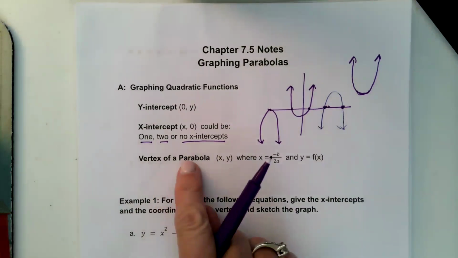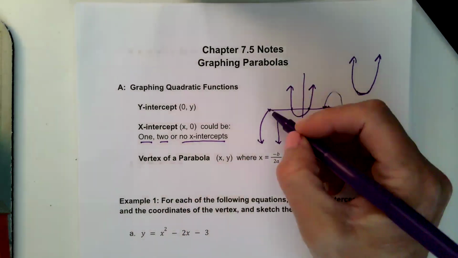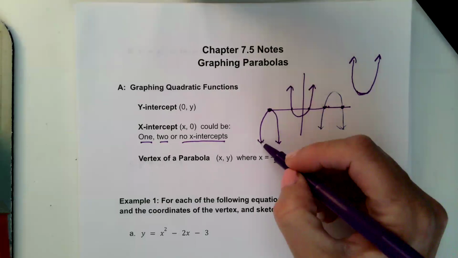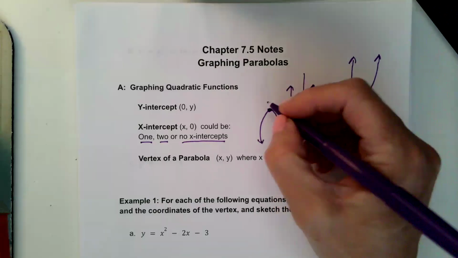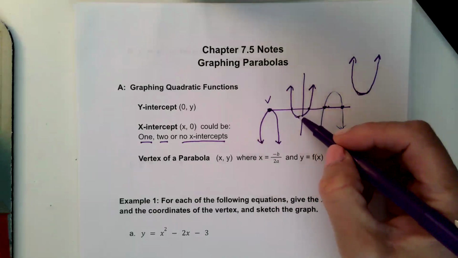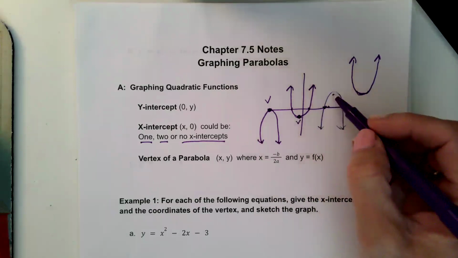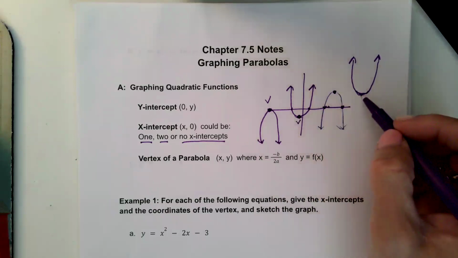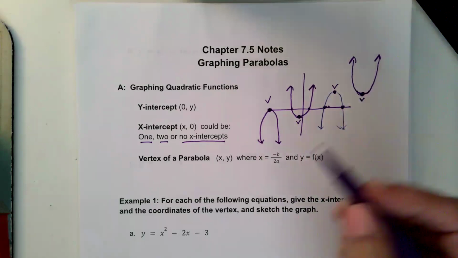And then also the vertex of a parabola. It's the xy coordinate where, if you're increasing, it comes to a maximum and then goes decreasing. So that would be the vertex. Or on this one, it goes down, it's decreasing, and it has a minimum, and that's the vertex, and then it goes back up. So here would be the vertex, and there would be the vertex. I'm just putting a V for vertex.